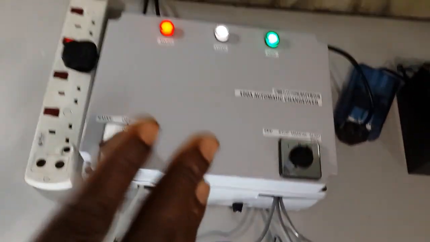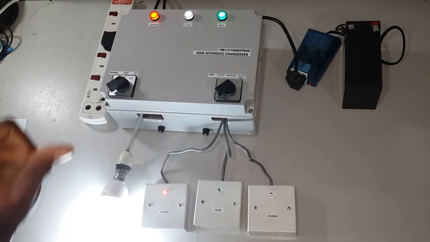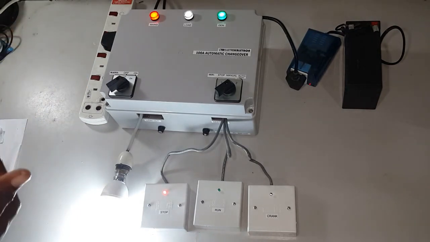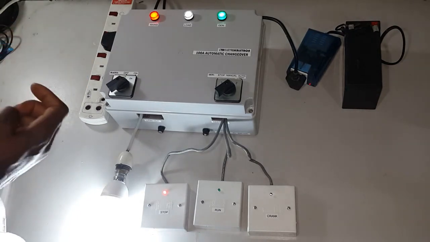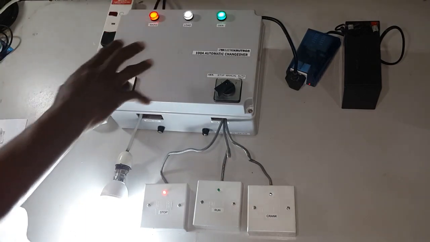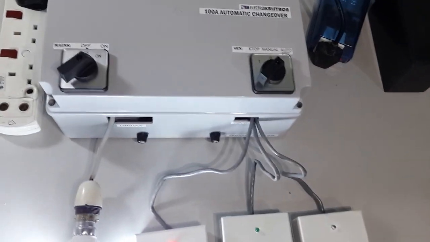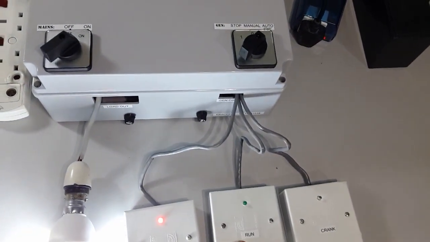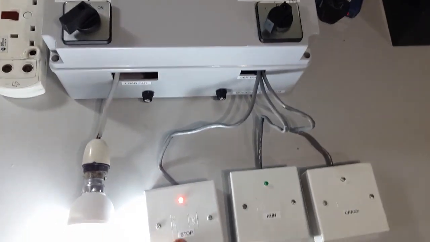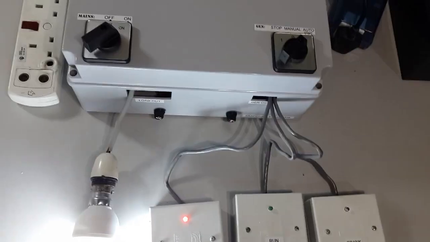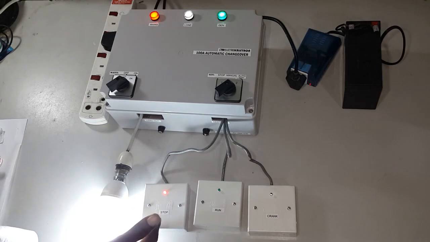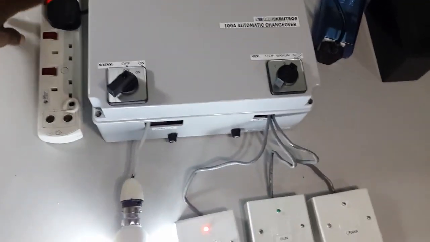So actually two things happened when the mains power was restored. The first thing that happened, apart from the changing over itself, was the run command went off, and then the second one was that the stop command came on. How does this affect your kind of generator? Let's repeat the process again so we can understand exactly what we're talking about.